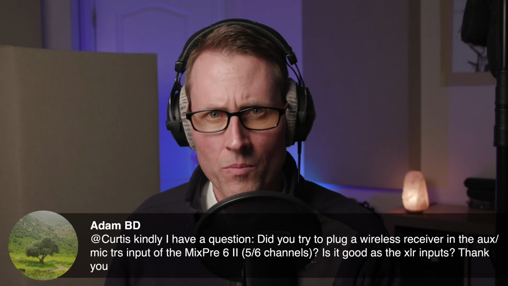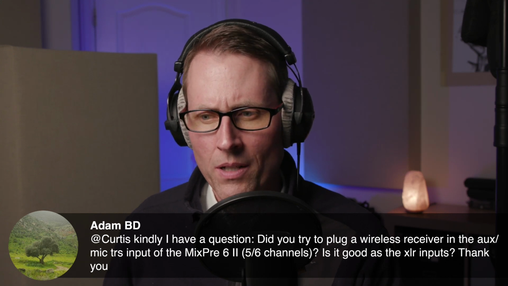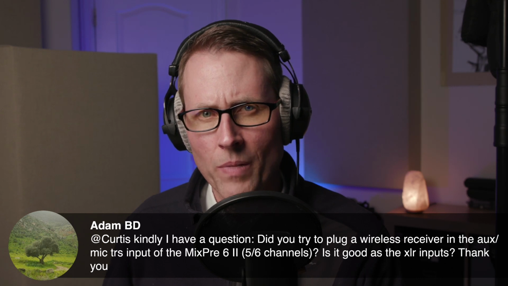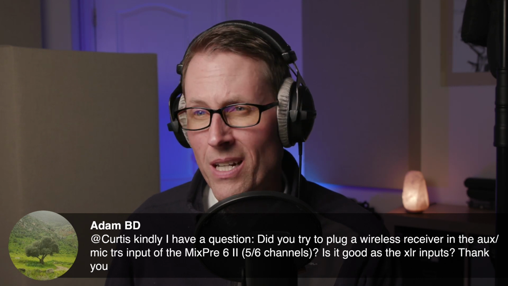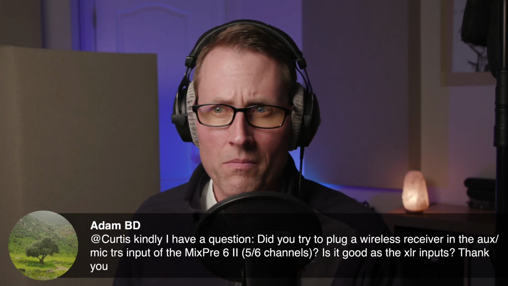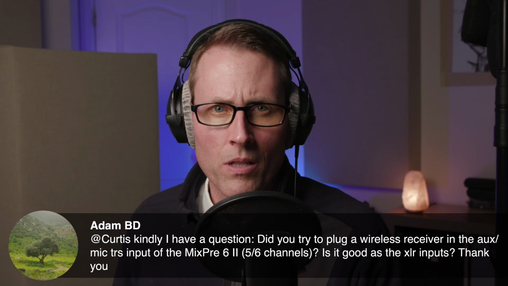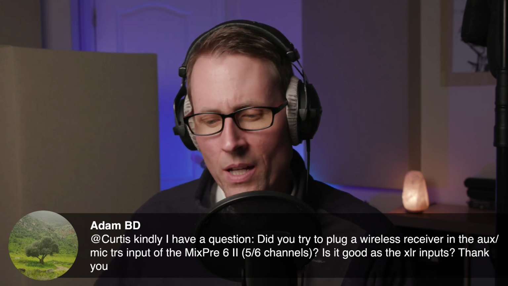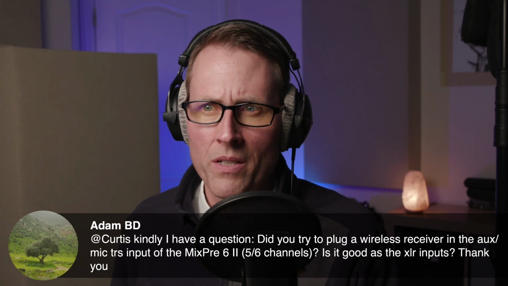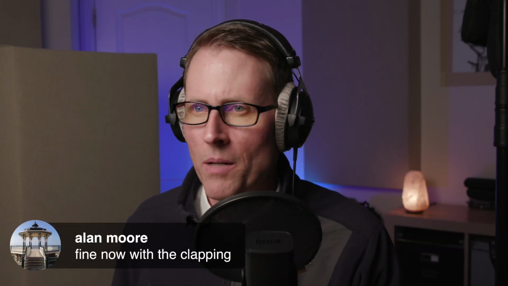It's an unbalanced input as opposed to a balanced input. But it seemed good. I had no problems in terms of bringing a wireless microphone feed in there, but I'm curious if anyone else has had any problems or other impressions. But yeah, it's good. It's unbalanced, so you don't want to run a long cable from a wireless receiver into the 3.5 millimeter aux input. But not bad. No problems at all.